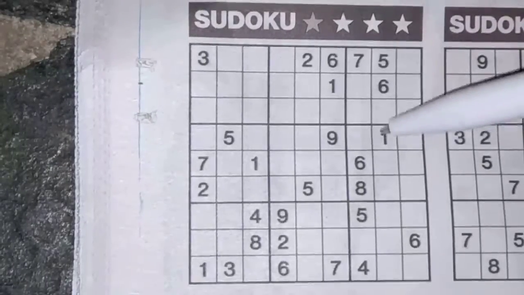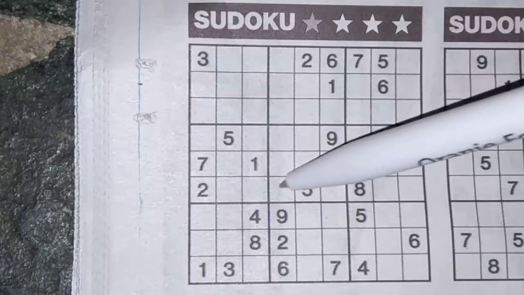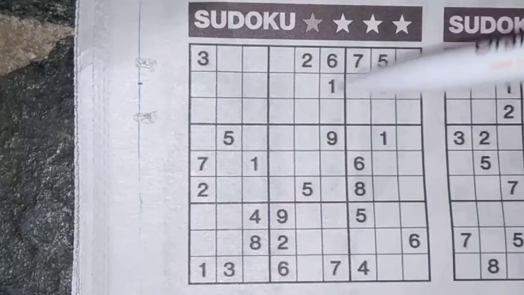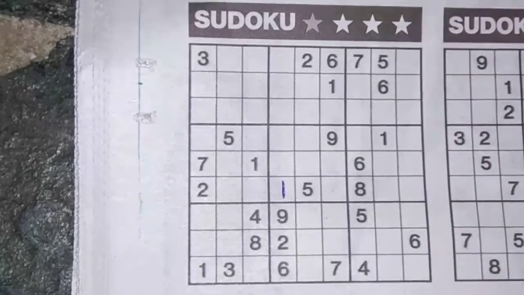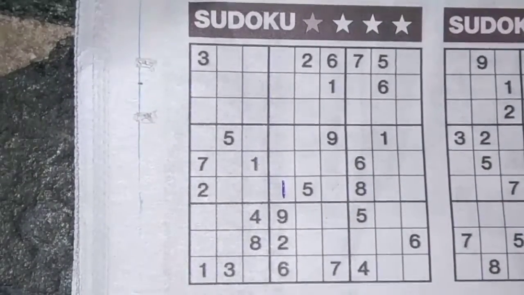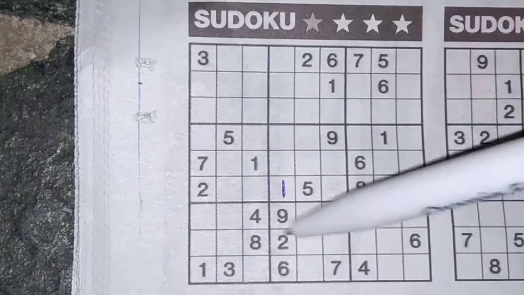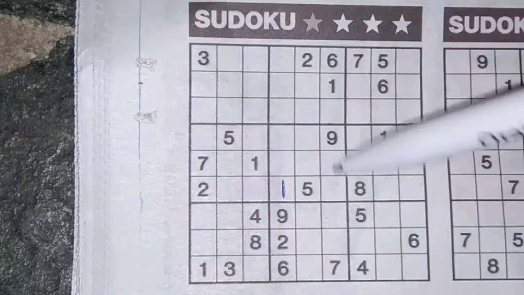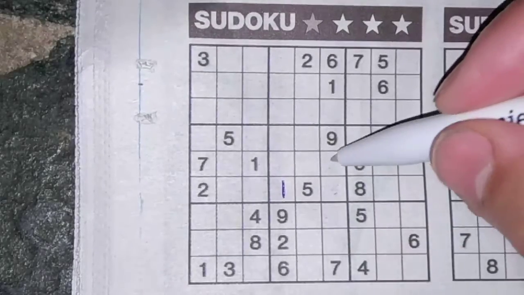I see here the 1 in this row, a 1 in the middle row. So in the row below, the only 2 places for the 1 should be here or there. But I see here 1, no 1 there, 1 should be here. How about the 2 in this column, a 2 in the middle column? So in the column next, the only 2 places for a 2 should be here or there. But I see here 2, no 2 there, 2 should be here.